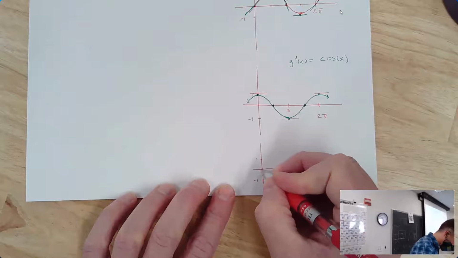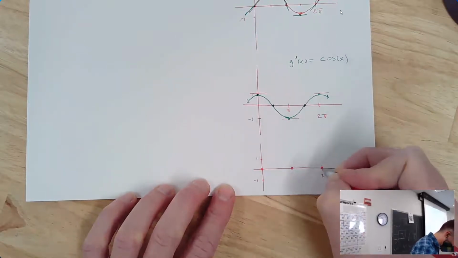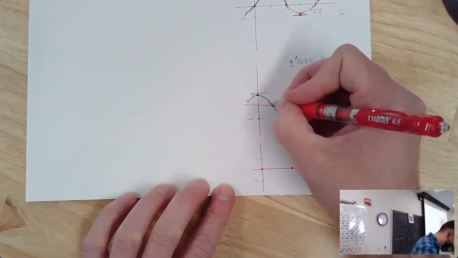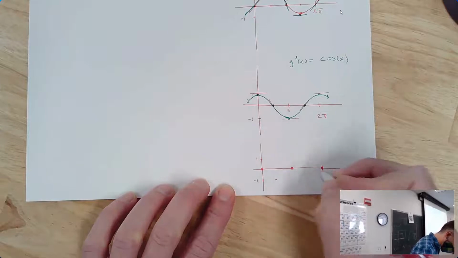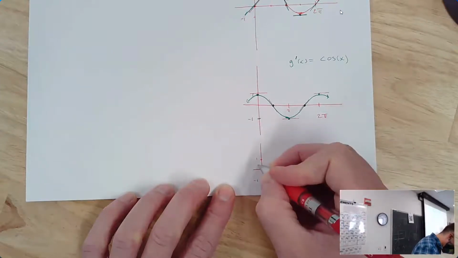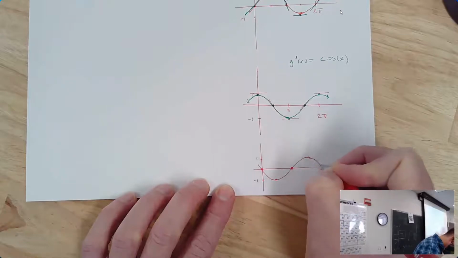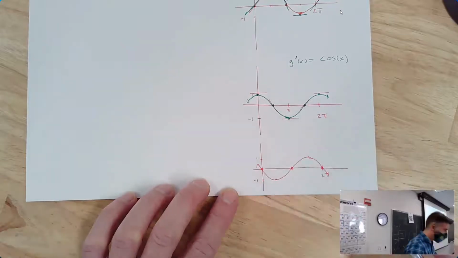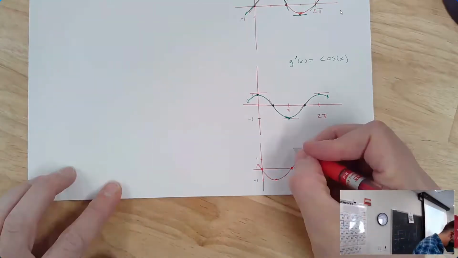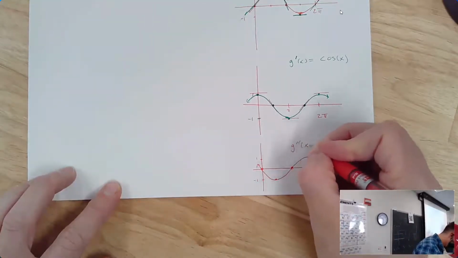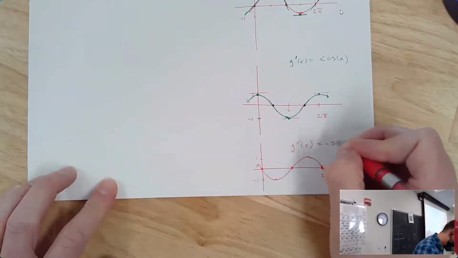So maybe a 0 there, and a 0 at π, 0 at 2π, and then it's going to be negative here and positive there. So -1 there, +1 there. What does this look like? Well, it kind of looks like sine, but flipped over. That's the negative of sine. So the derivative of cosine, which is the second derivative of sine, would be -sin(x).